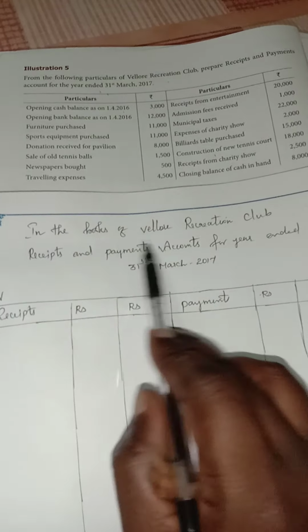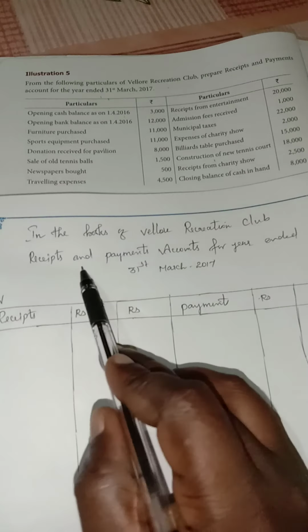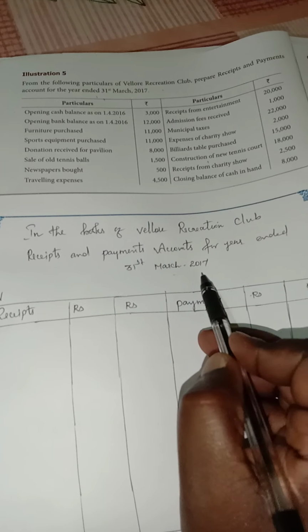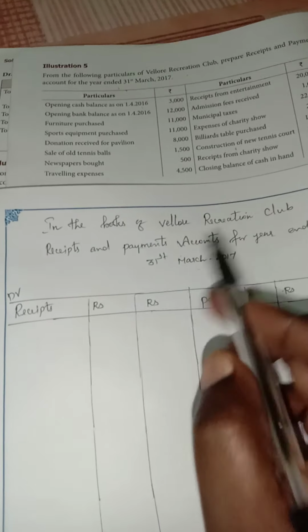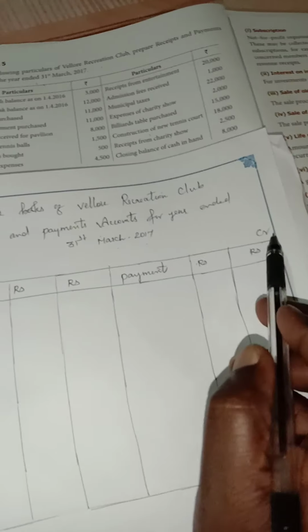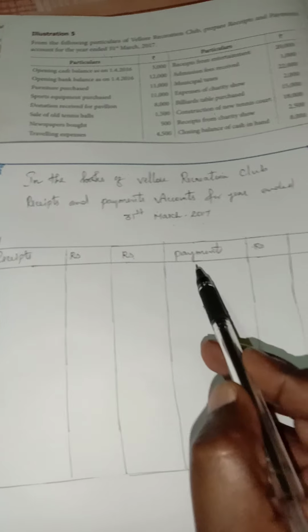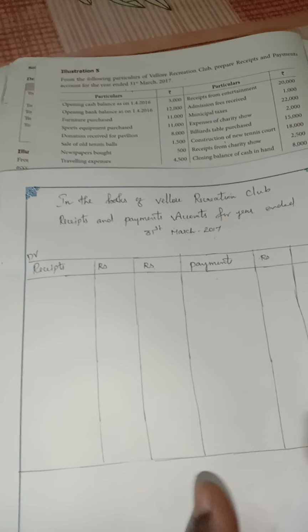Before that you should give the heading: in the books of Value Recreation Club, receipts and payments account for the year ended 31st March 2018. The heading is compulsory, you should write that heading. Then this side is the debit side, this one is the credit side. Receipts, rupees, and payments, rupees. So this is the format of receipts and payments account.